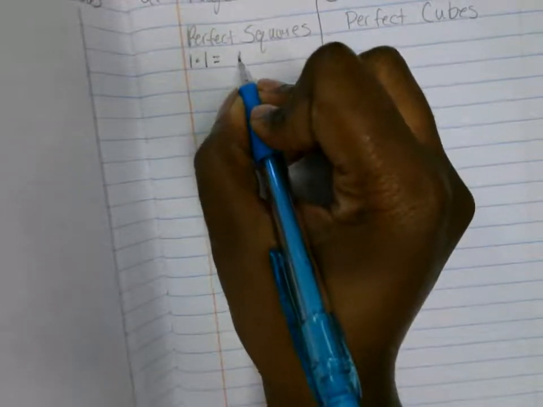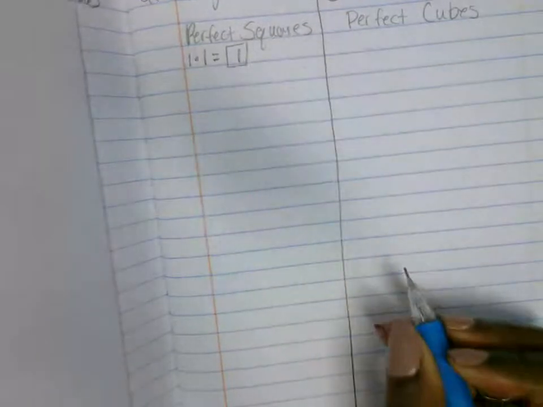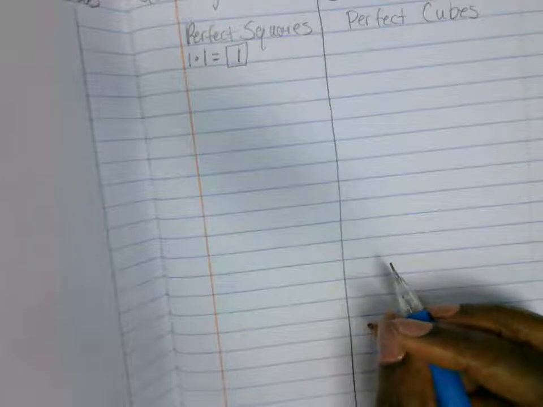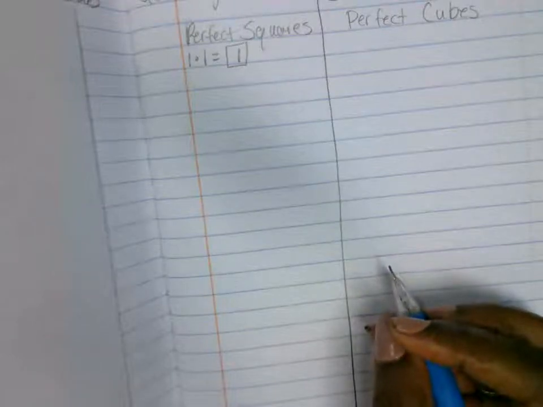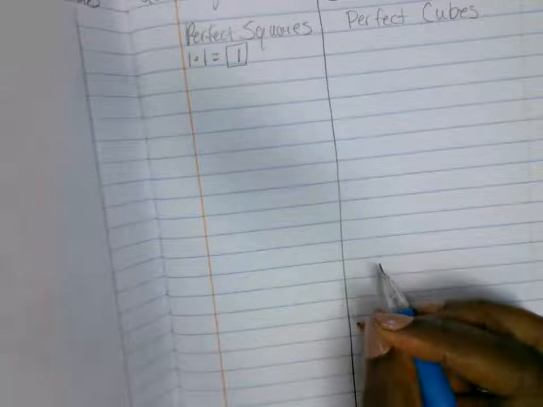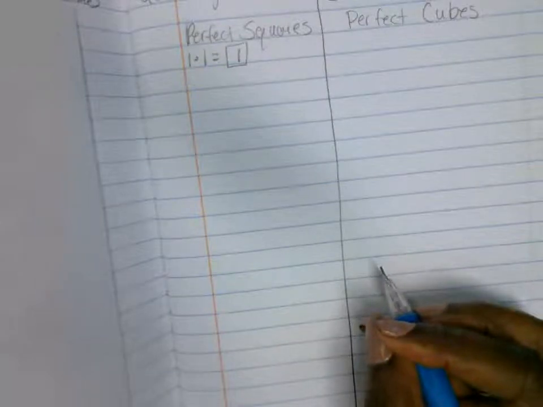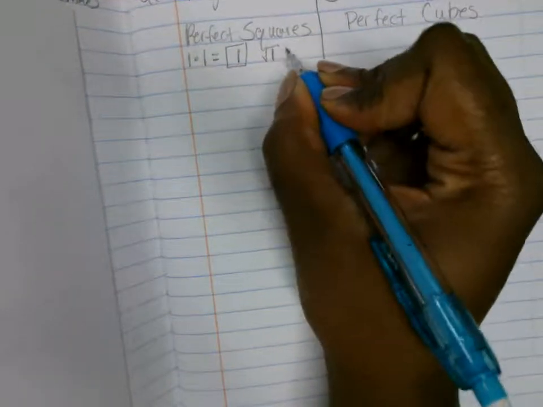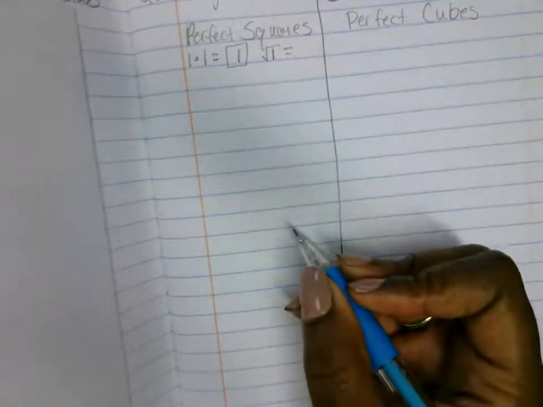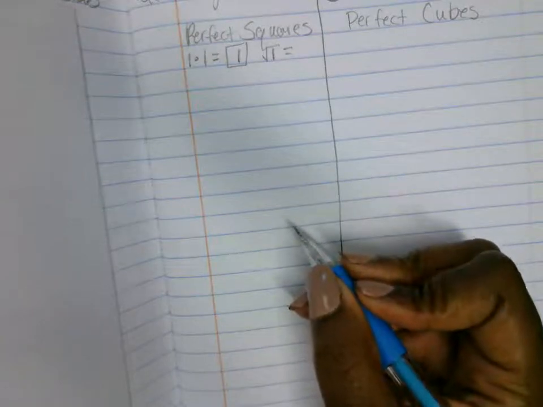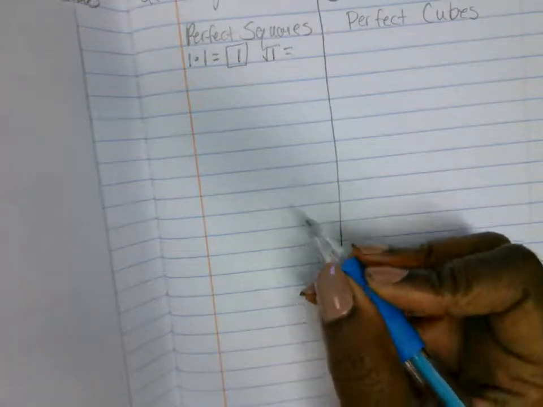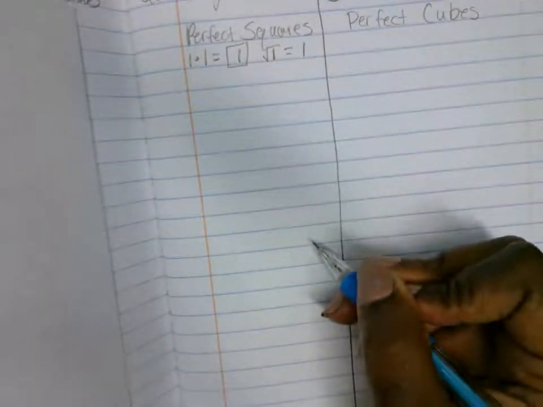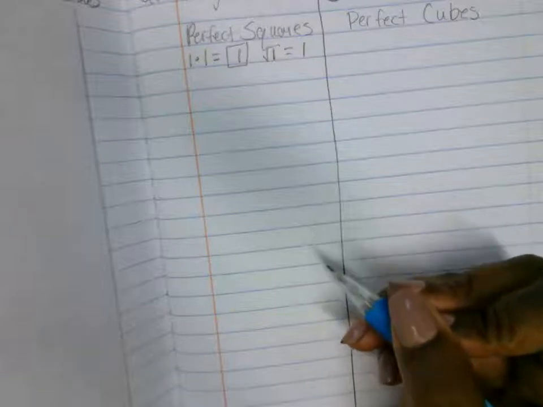So our first perfect square is 1, because 1 times itself is equal to 1. Now the square root of 1: what number can be multiplied times itself to give you 1? 1. So the square root of 1 is equal to 1, because 1 times itself is going to give you 1.